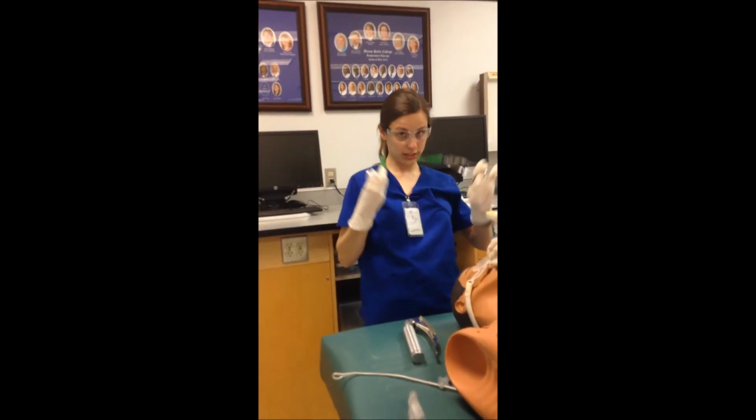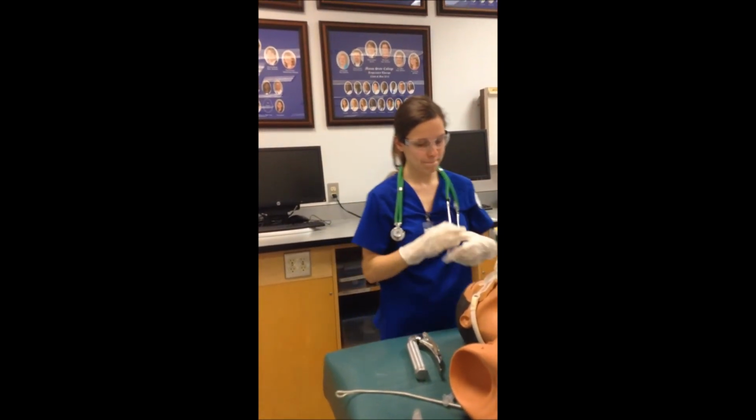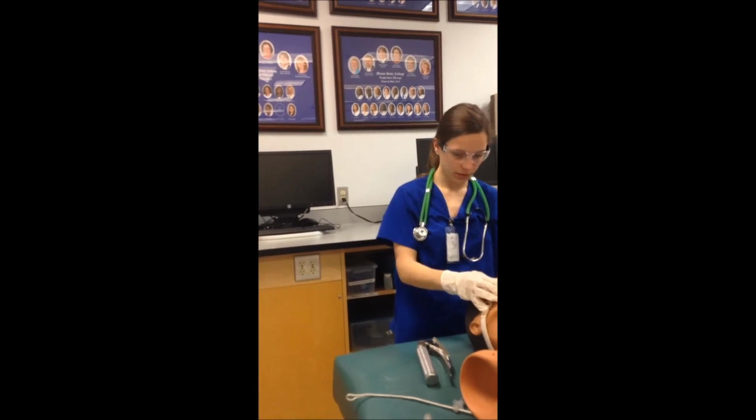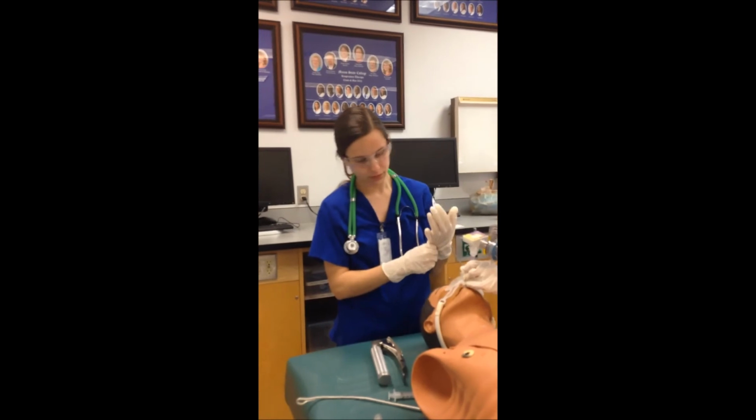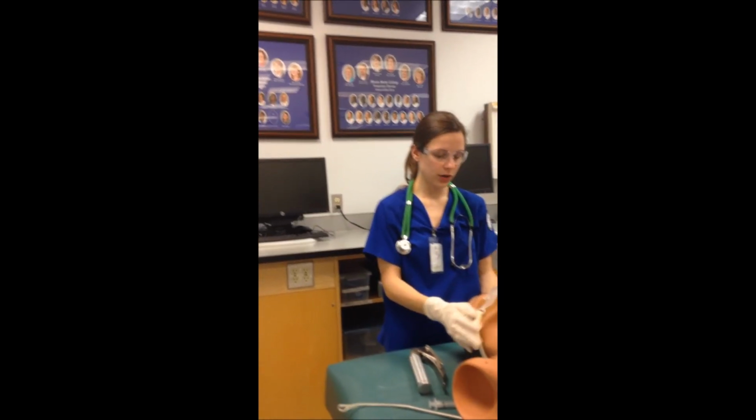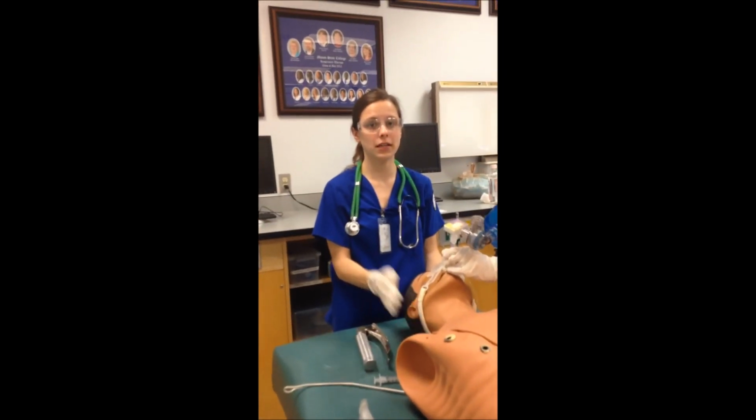We're going to order a chest x-ray. And check cuff pressure. We noted that we will check cuff pressure. Alright, we're going to continue to monitor this patient and set him up on the ventilator.